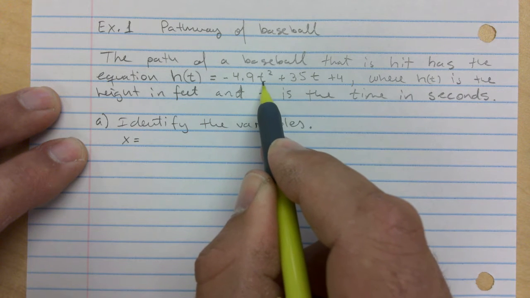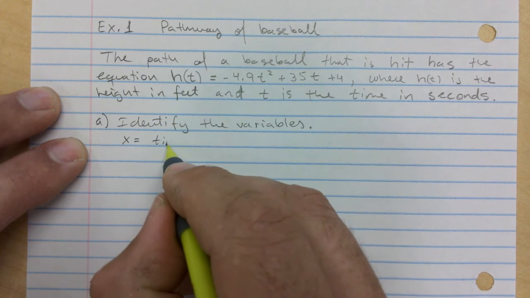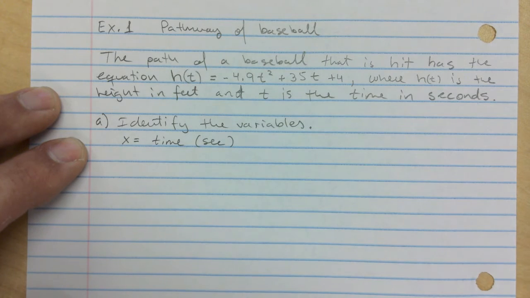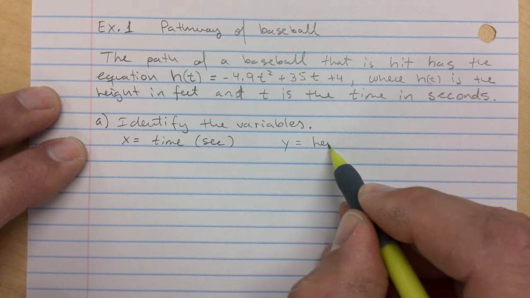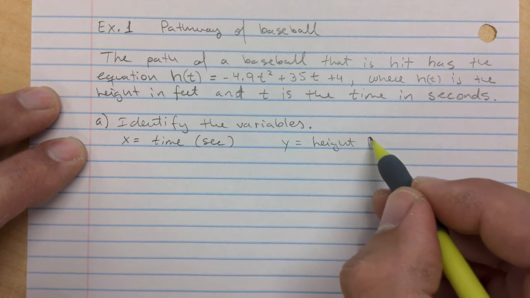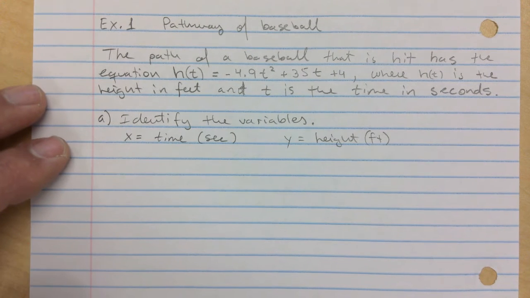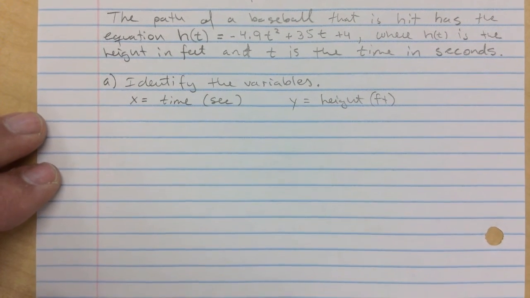So whatever is on the right side, in this case it's time, so we're going to call that time in seconds. Y, on the other hand, is going to be height in feet. And it's not always going to be height and time, folks, but it is a very common one to use.